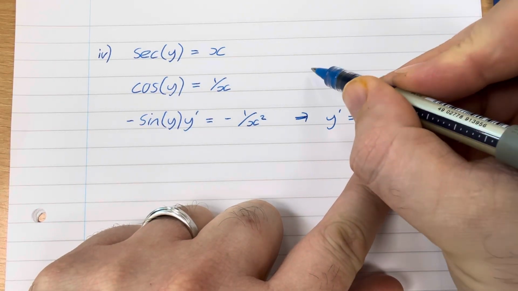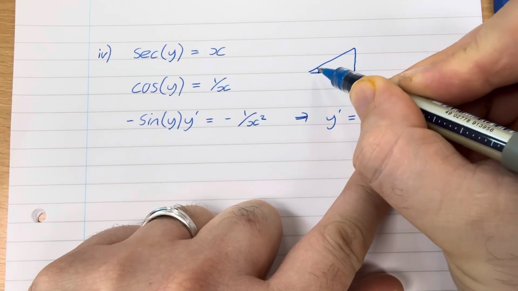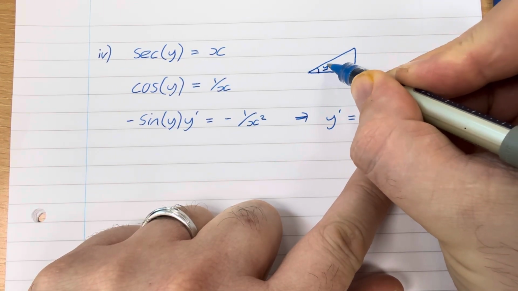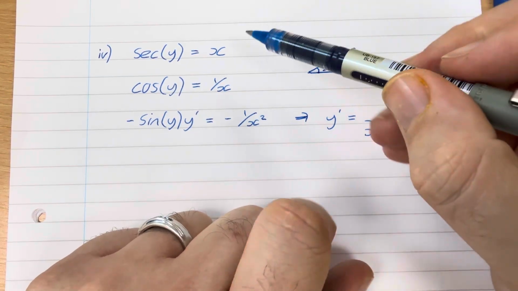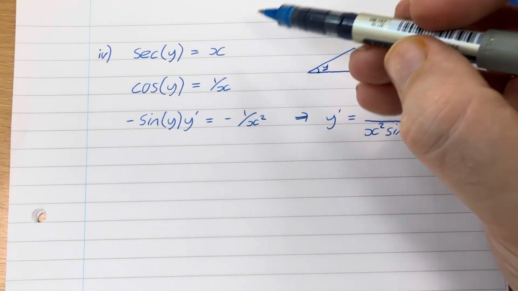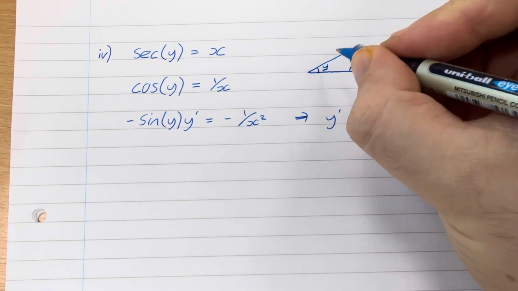So what I'm going to do is create a little triangle over here, which defines sec y as being x. So there's my y, and the secant is 1 over the cosine, and the cosine is adjacent over hypotenuse, so therefore this must be the hypotenuse over the adjacent.